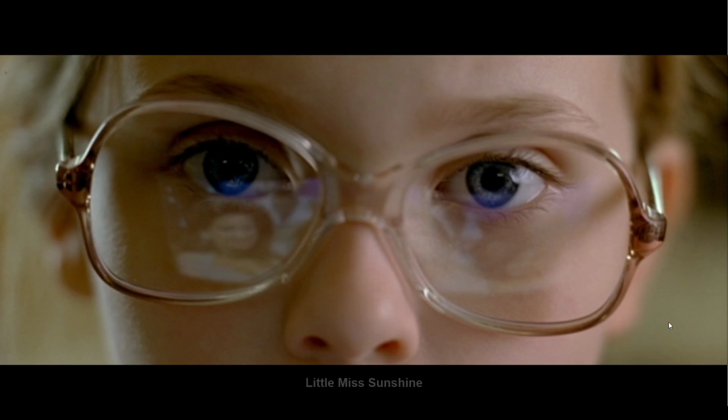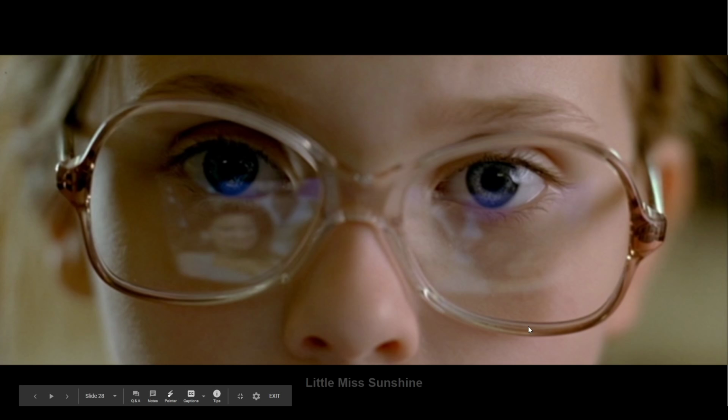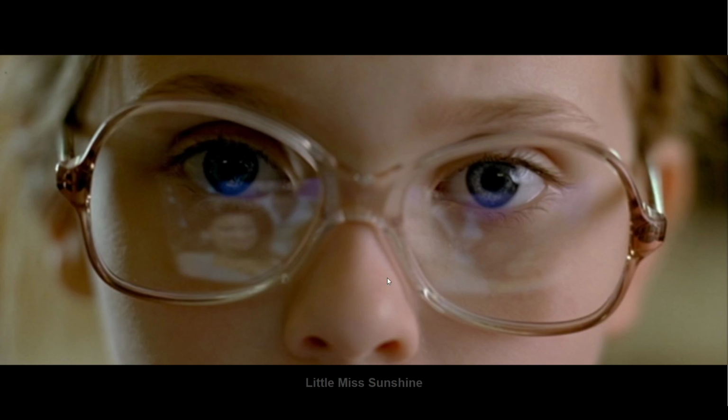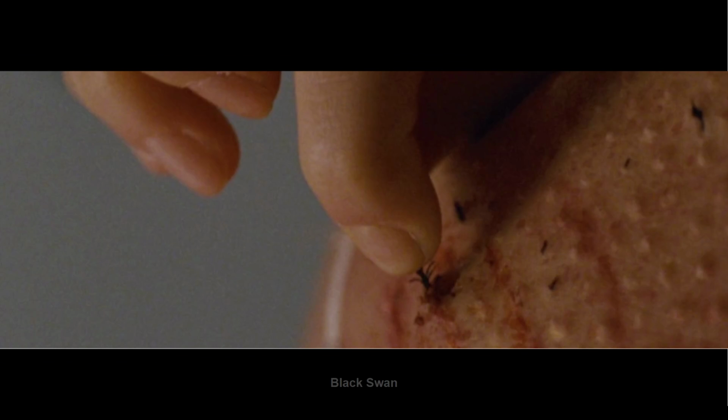And then Little Miss Sunshine. I don't remember what the scene is specifically about, but this extreme close-up, in this case, is creating a mental connection between what she's looking at and what's going on in her thought process. A lot of times you'll see a shot of a detail and a reverse shot of a character's eyes to establish that connection between what a character is looking at and that object.